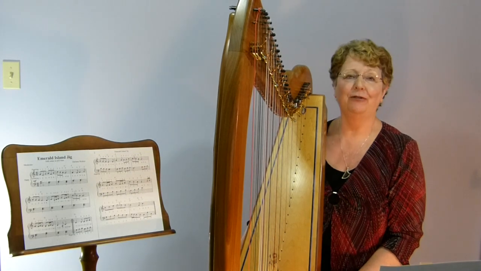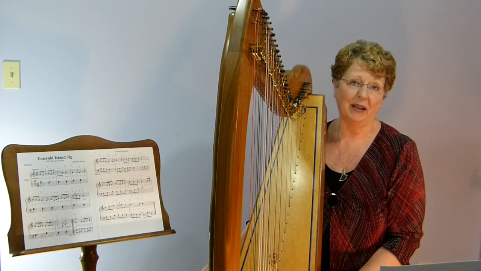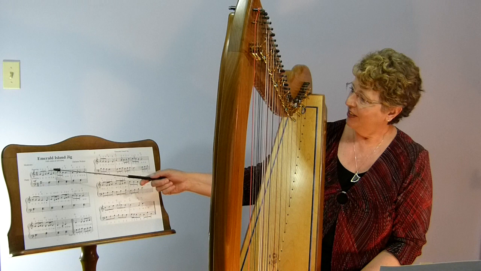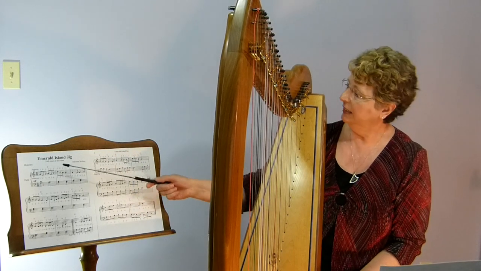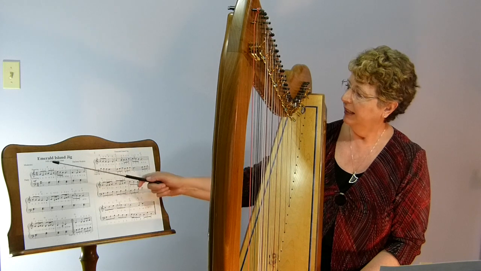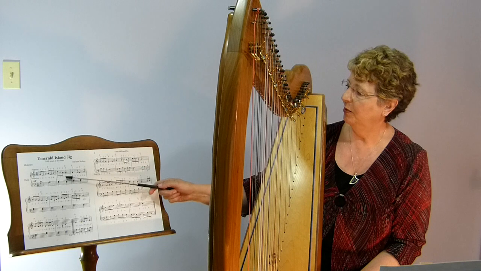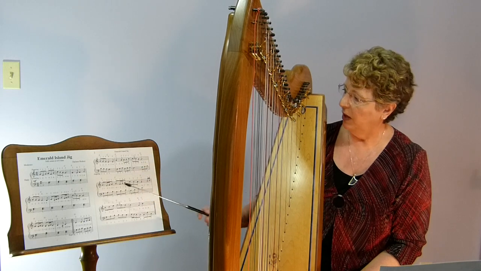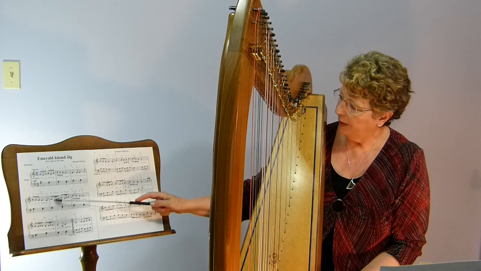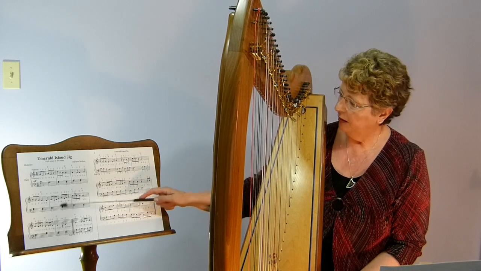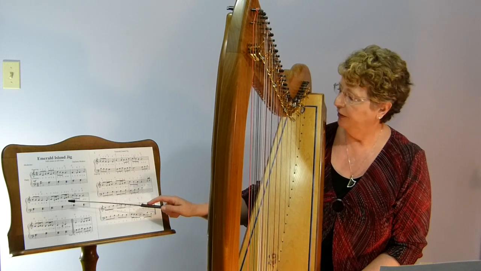This is a jig that I wrote for my book called Beyond the Cliffs of Moher, and it's got all kinds of songs about Ireland in it. This one is in 6/8 time, and now an eighth note gets 1 count, a quarter note gets 2 counts, so it's going to be 1, 2, 3, 4, 5, 6, 1, 2, 3, 4, 5, 6, and so on. Your 16th notes come in here. So remember those. We're going to do this slowly so you won't have to move your fingers too quickly.